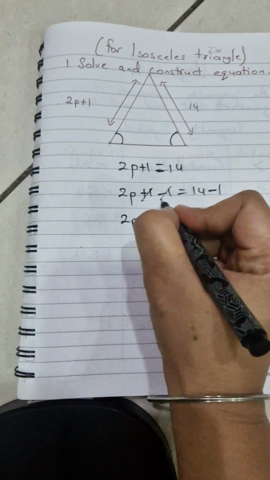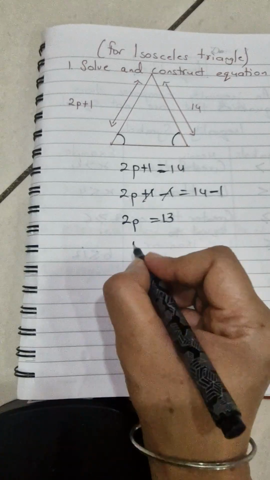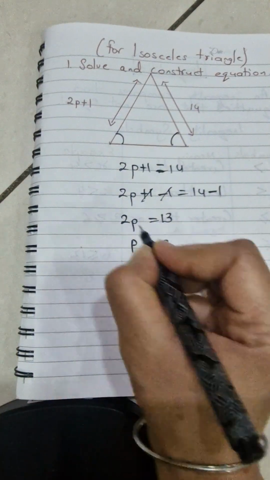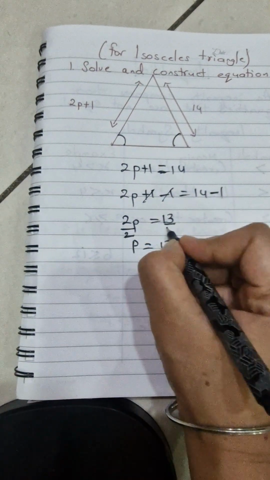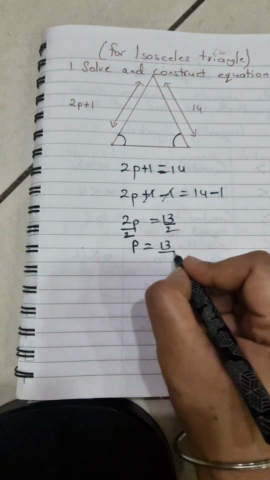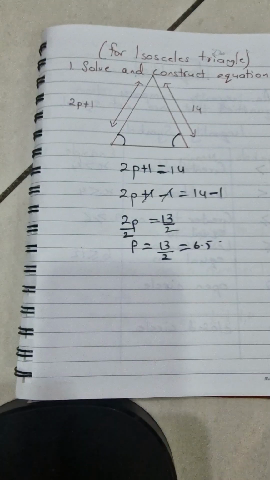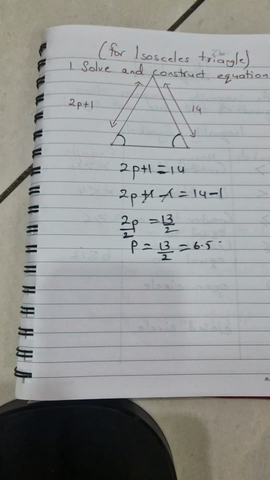Then this will go off and it will become 30. Now you find the p value with divide. So 13 divided by 2 will give you 6.5. Sometimes it may come in division, but decimal also.